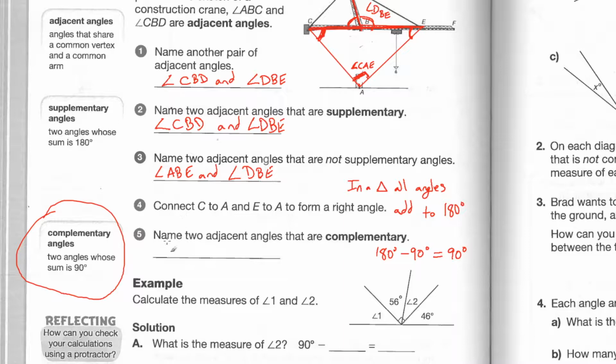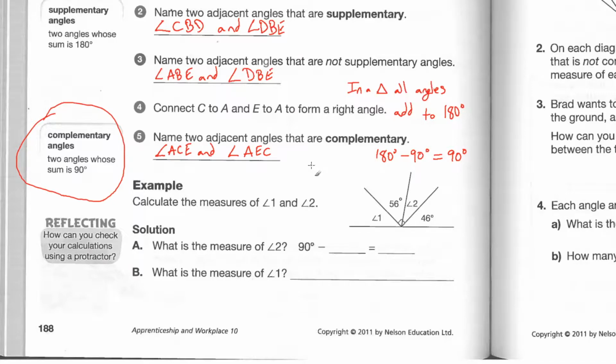It's not the most obvious way to go around it. And if you use a protractor and actually check your angles, assuming you used a ruler to connect your dots, you'll find that these two angles do indeed add up to 90 degrees. And two angles that add up to 90 degrees are complementary. So angle ACE and angle AEC come together to make complementary angles. And luckily, you do have this in your notes, and you're able to refer to this while you do the practice questions.